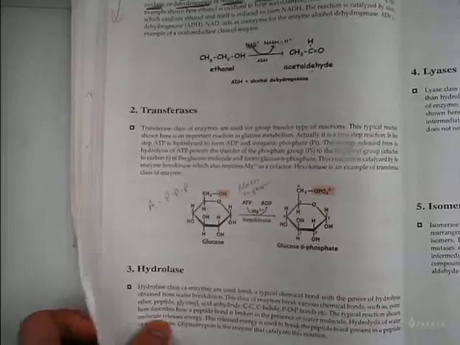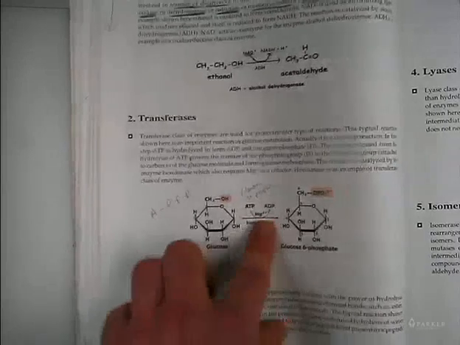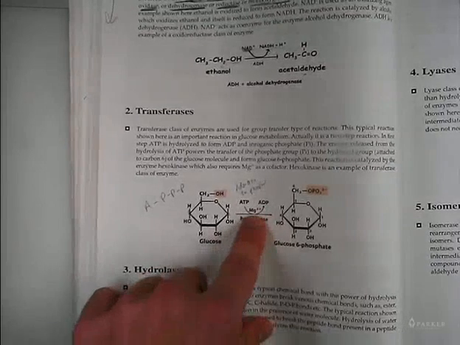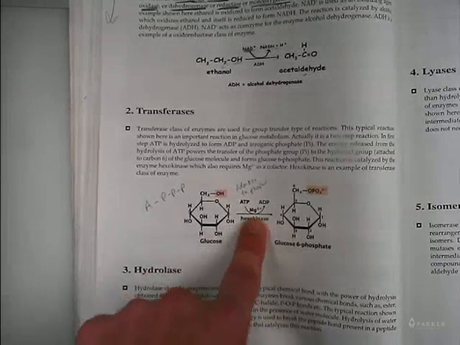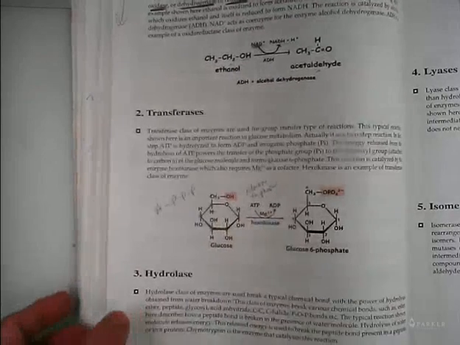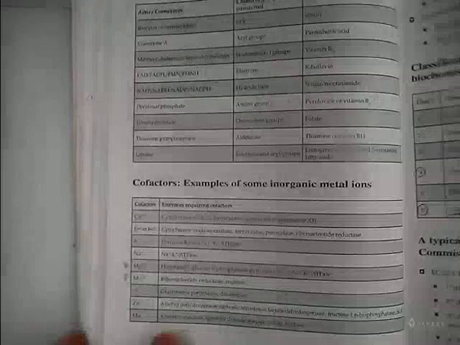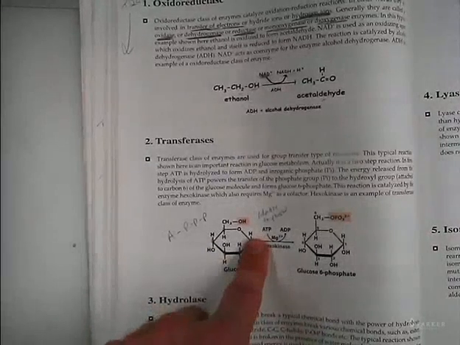The magnesium is going to be the cofactor because it's a metal, right? And I guess ATP is not, it's kind of a part of the reaction. If anything, we'll say coenzyme. We'll say coenzyme for right now.